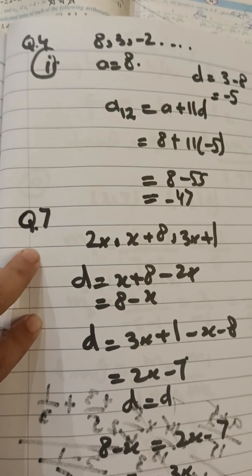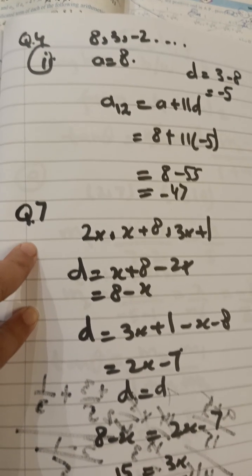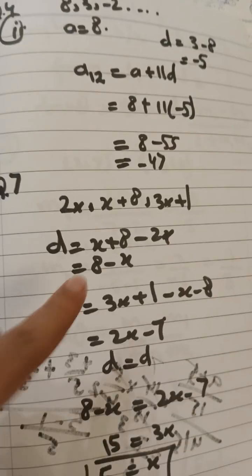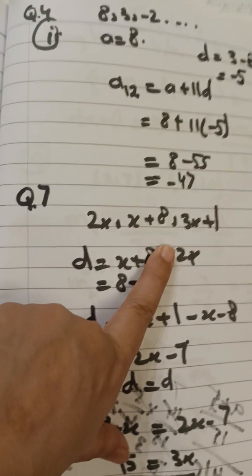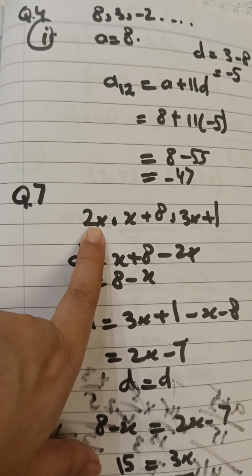Question number 7 next. The rest of the questions we will do after Eid, inshallah. Here 2x and the other terms are three terms in AP. They want to find the value of x.